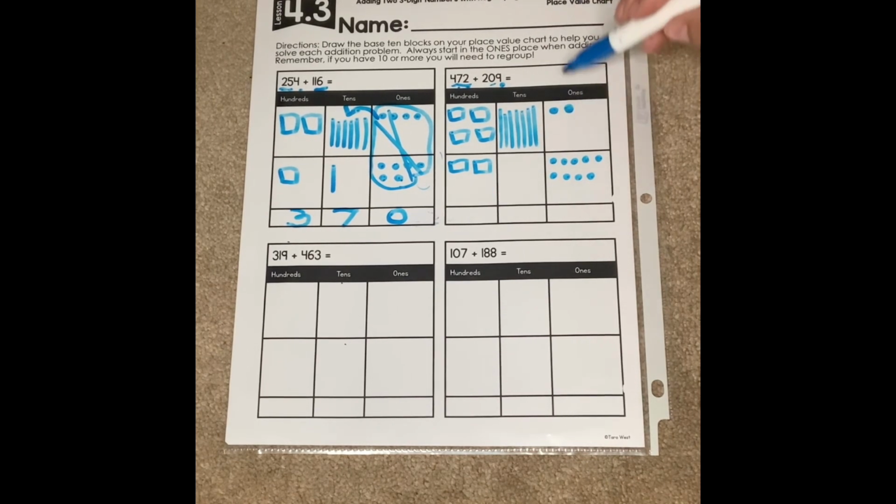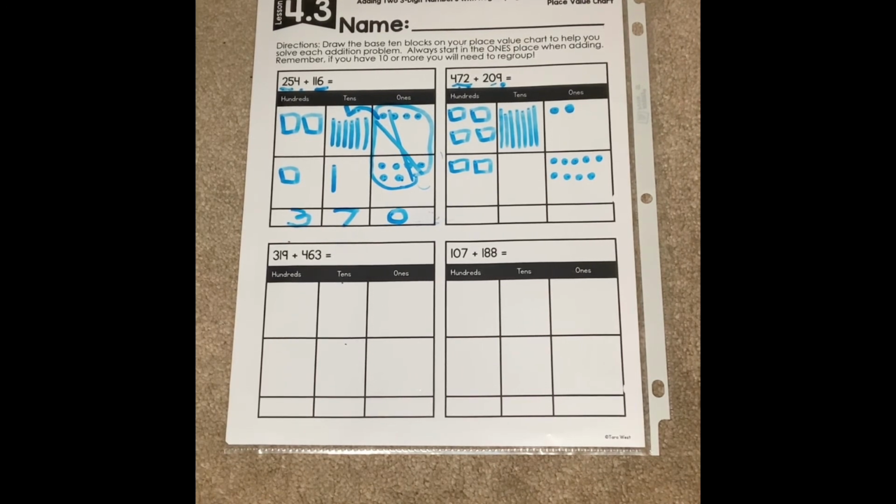So now that we built both numbers, what's our next step? Right, we got to start by adding our ones place. And what's our saying? What helps us remember where we have to start with our addition? Right, start on the right and we will be all right. So let's count our ones. 1, 2, 3, 4, 5, 6, 7, 8, 9, 10, 11.